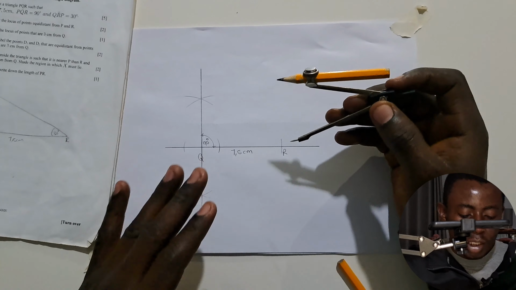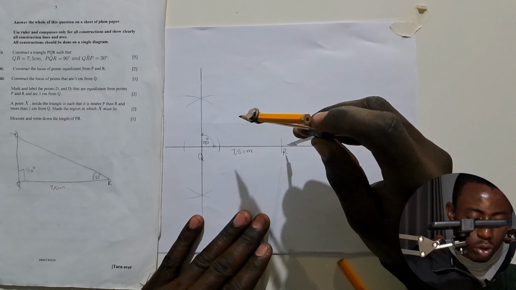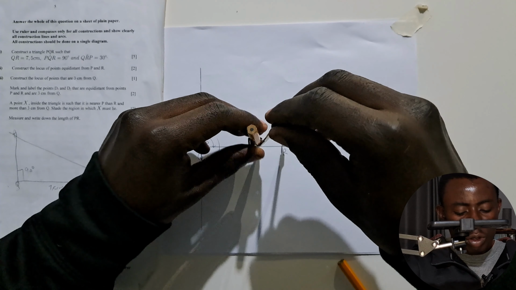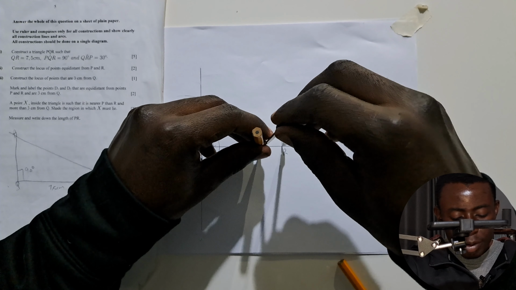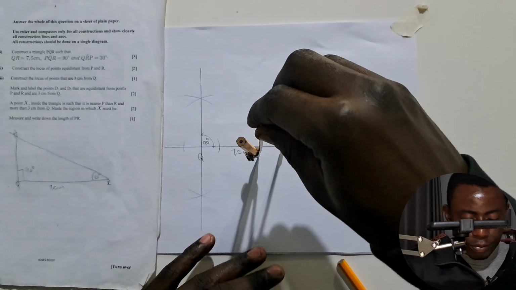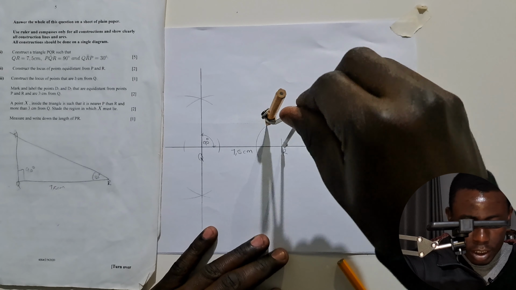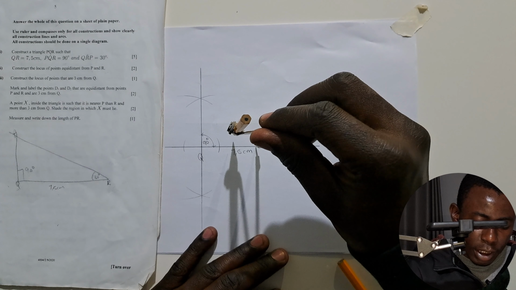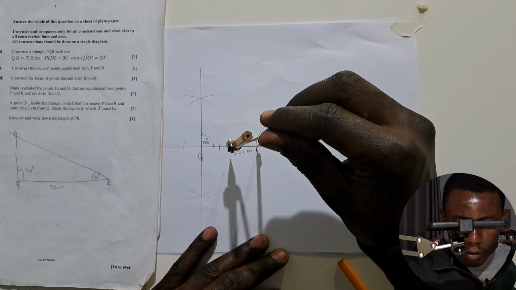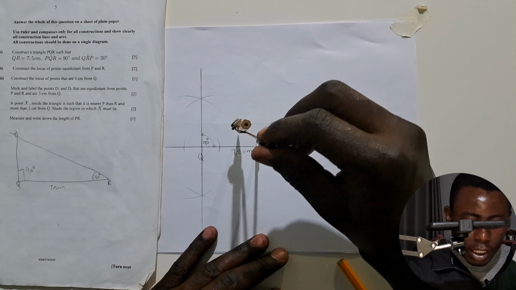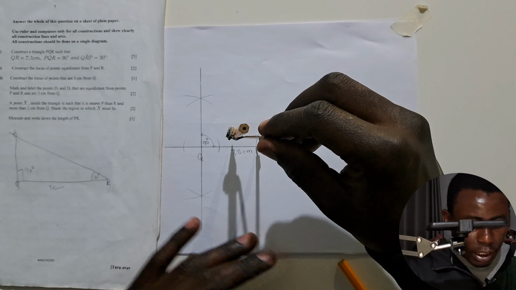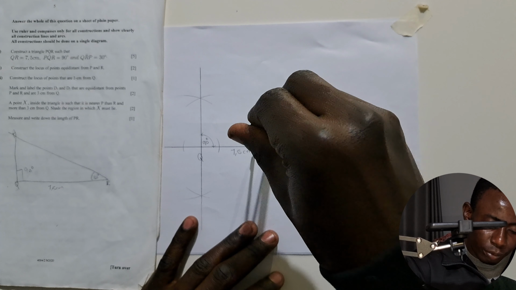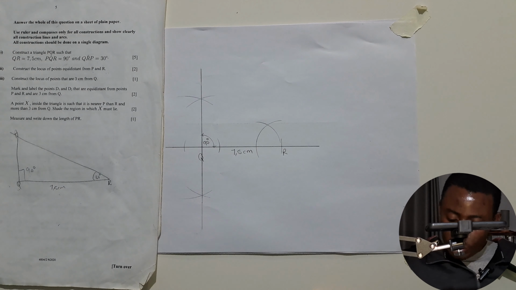So to construct 30 degrees you have to know how to construct 60. We have to construct 60 degrees first. So to construct 60 degrees, you open up your compass at a reasonable span and draw an arc, and without adjusting your compass, draw another arc from where this arc and the horizontal line meet, and draw another arc and join.